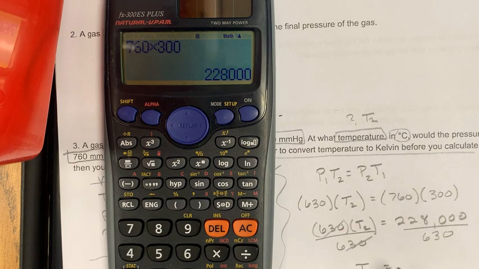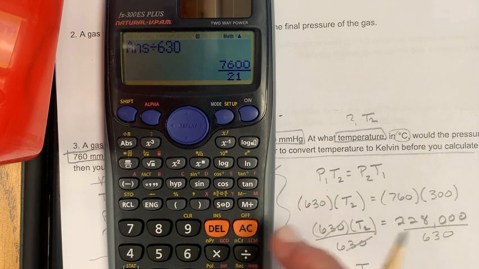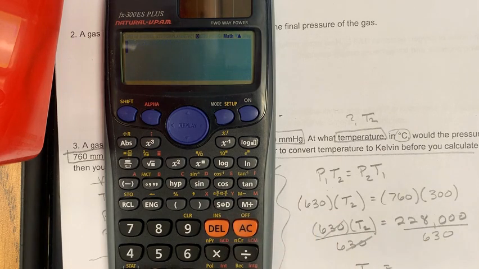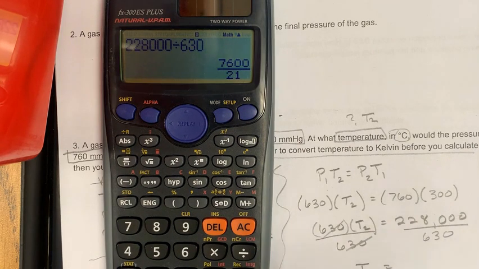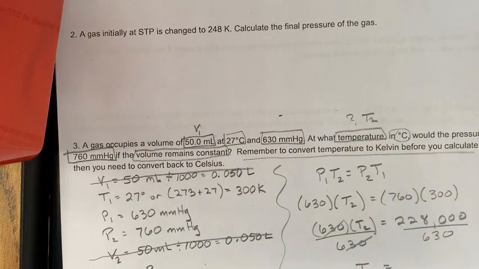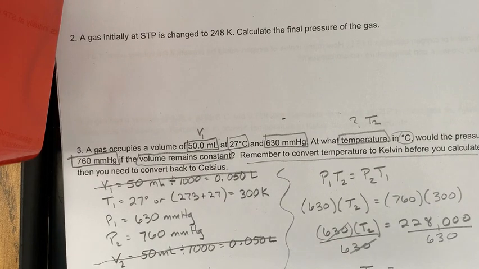We get T2 is divided by 630. What? Why did it tell me like that? Let's start over. 228,000 divided by 630. Why is it giving me a fraction? All right, I gotta go get another calculator. Excuse me while I go fix this problem.